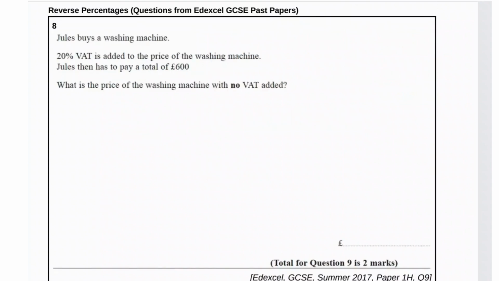Eighth question here, VAT, which is value-added tax. Tax is added to a lot of things that you buy in the UK, and it's called VAT. So whatever the washing machine was, there's 20% added. So that's with the VAT added. So 120% is equal to £600.